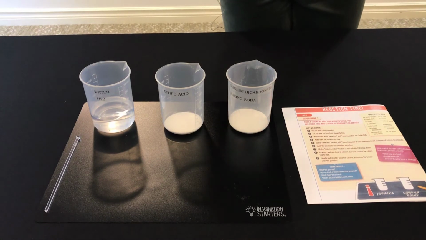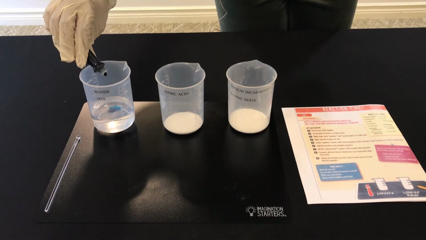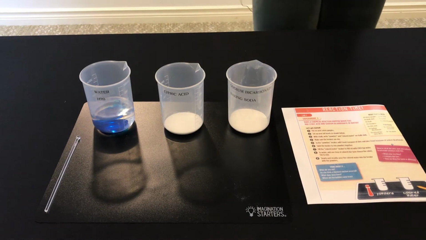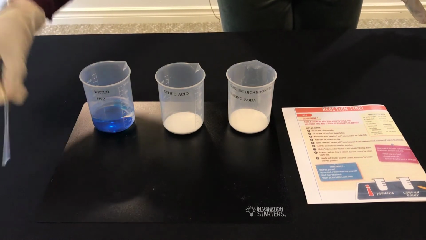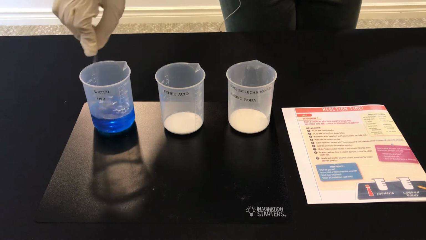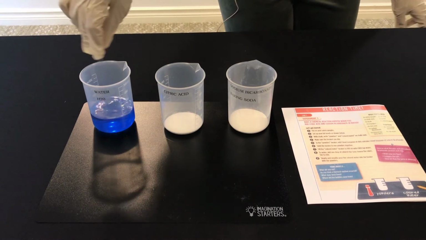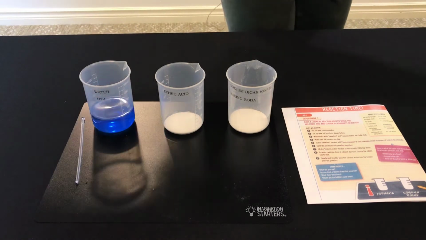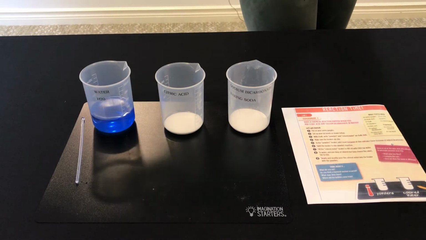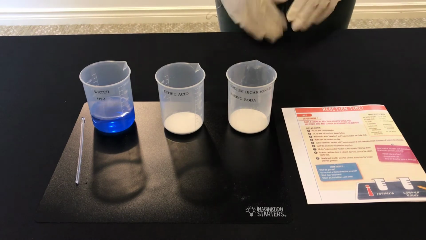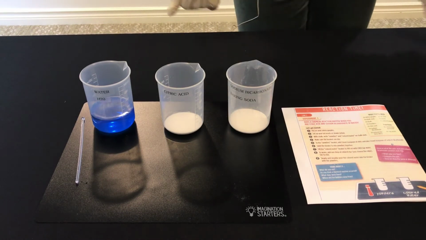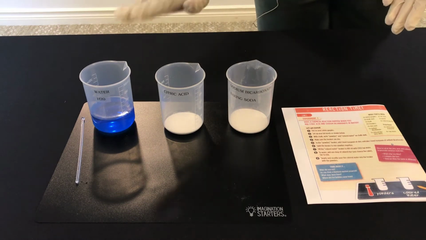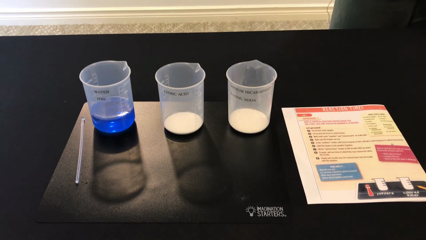So I'll probably do 2 drops. 1, 2, and we'll set aside our color, and then we'll stir, and it makes this really pretty blue. So it's just blue water. I figured we would go with blue because the ocean's blue. I sound really corny, huh? But we have everything we need, our citric acid and our baking soda, which you can also call sodium bicarbonate.